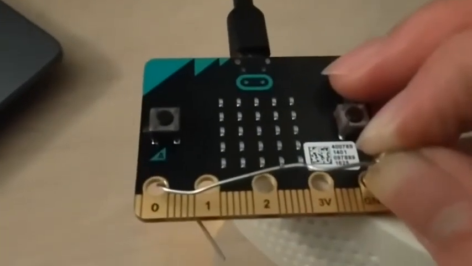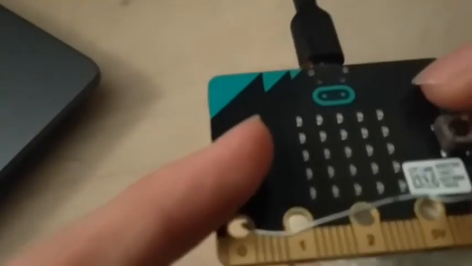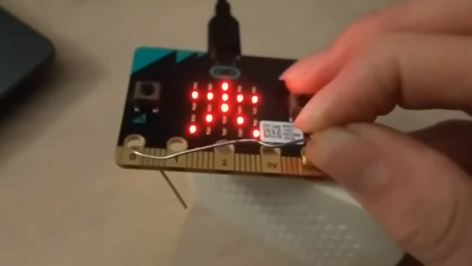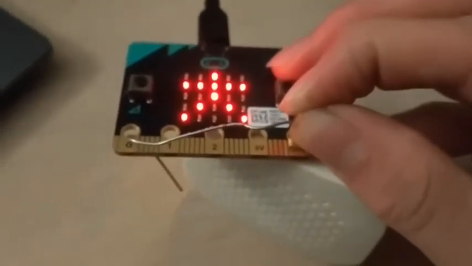Okay, I've bent the paperclip slightly more so it works better, and then if I press this, ta-da! Music.